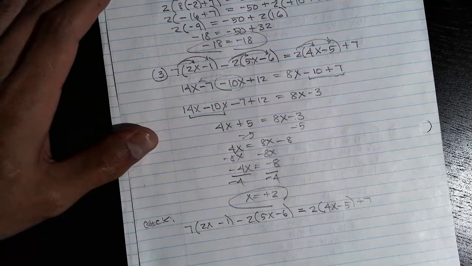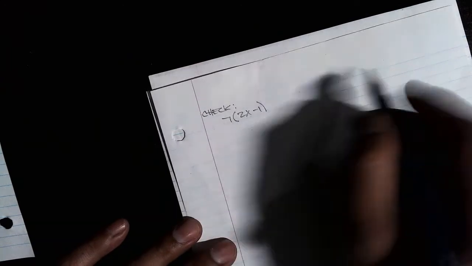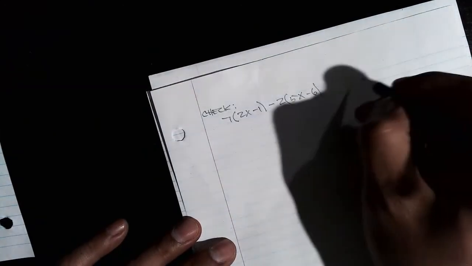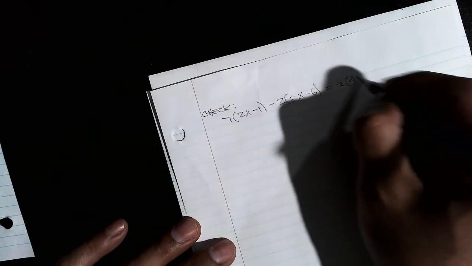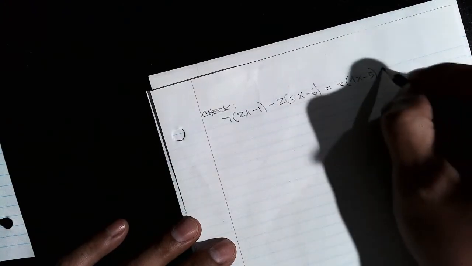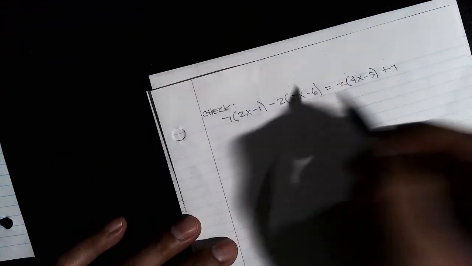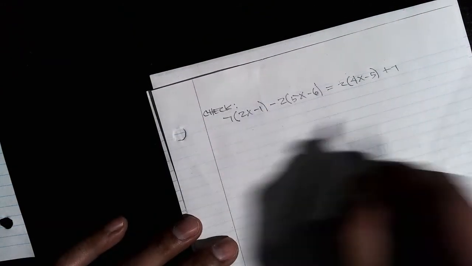Actually, you know what? Maybe I'm going to just do the check on a different page. Here comes the check from example number 3. Again, I'm going to write the original equation. 7 times (2x minus 1) minus 2 times (5x minus 6) equals 2 times (4x minus 5) plus 7. Crazy example, isn't it? I hope you don't get anything as difficult as this in your assignment, but I really can't remember what the assignment looks like.